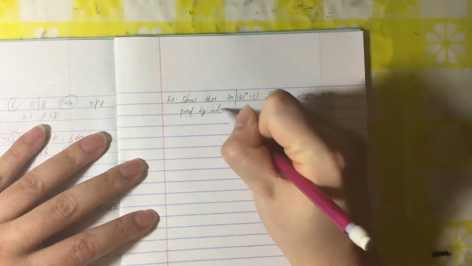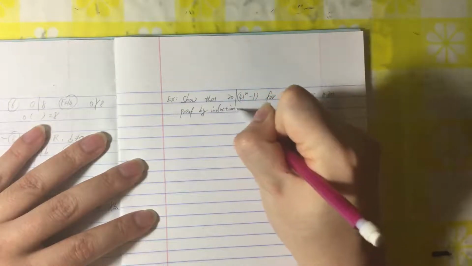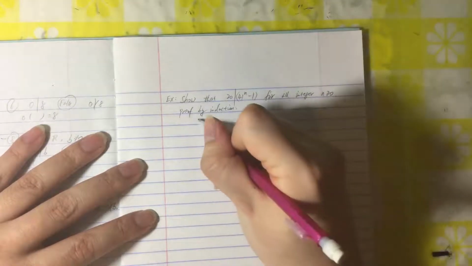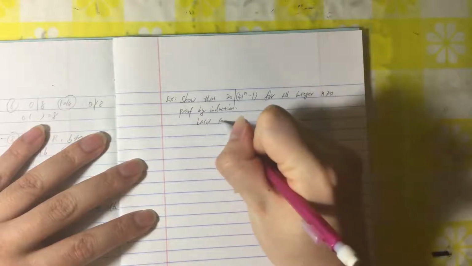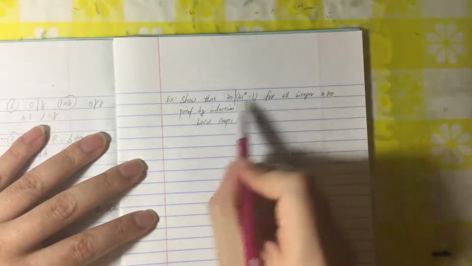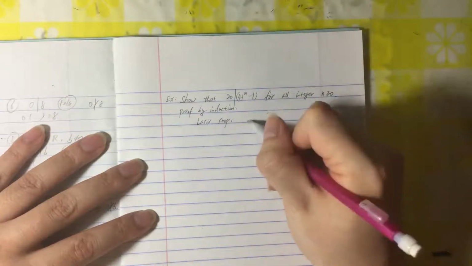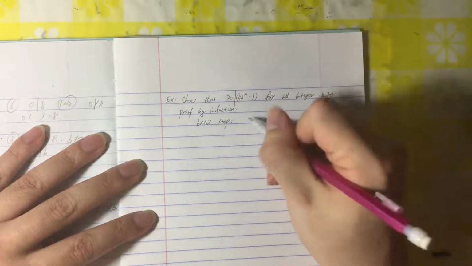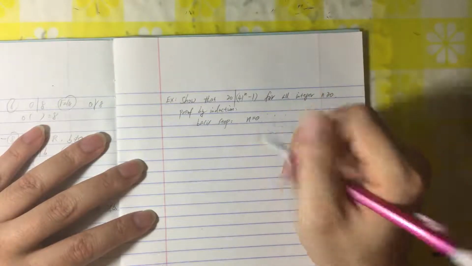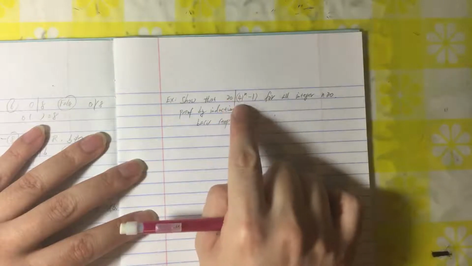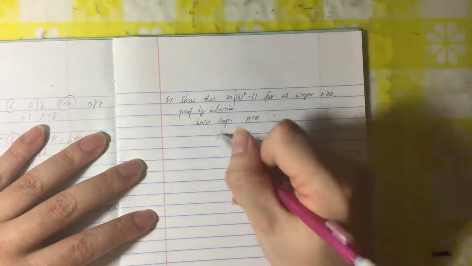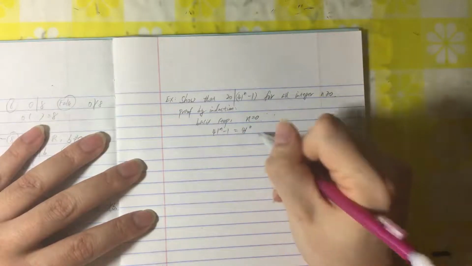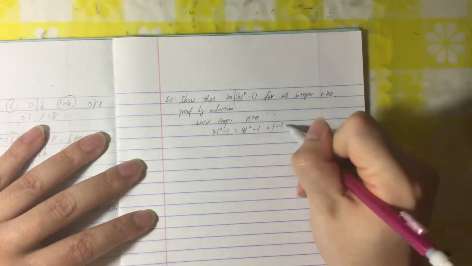Proof by induction. We first of all verify that this statement is true for the first n. That's the base step. The first n is 0, since here n is greater than or equal to 0. So when n is 0, 41 to the power n minus 1 equals 41 to the power 0 minus 1, which is 1 minus 1. 1 minus 1 is 0.